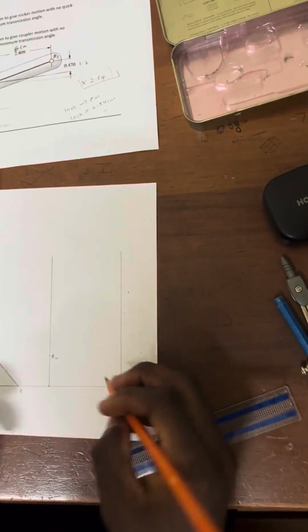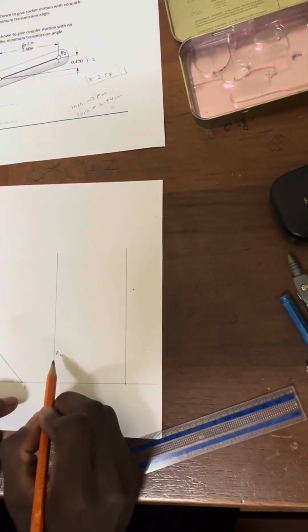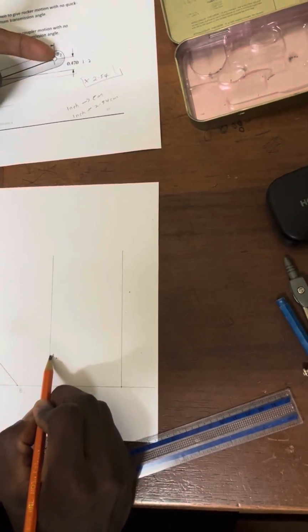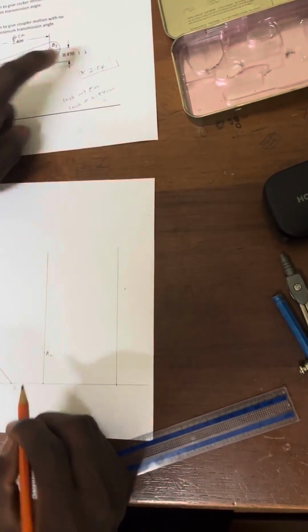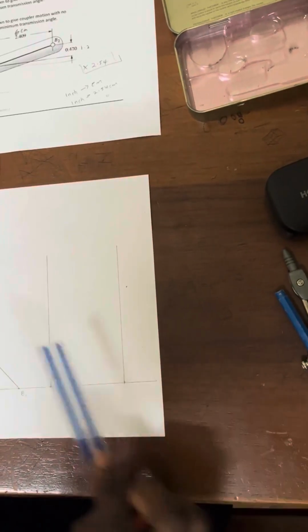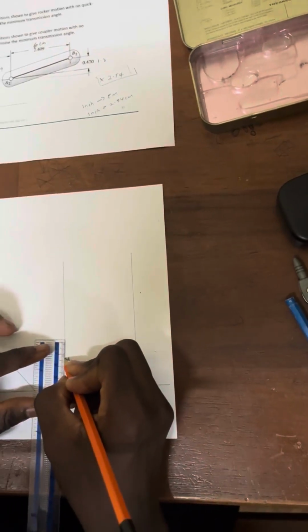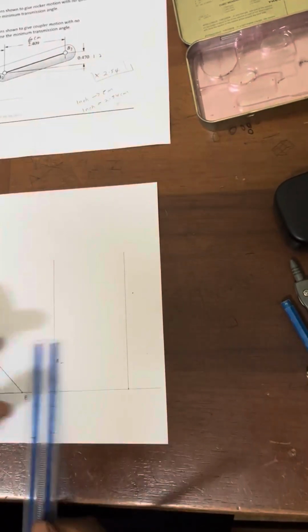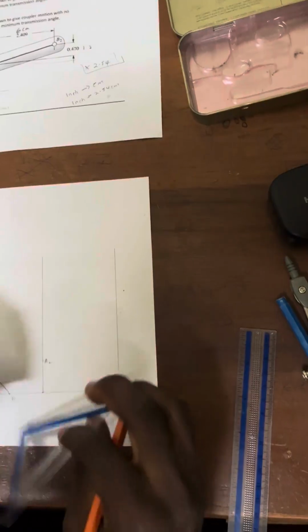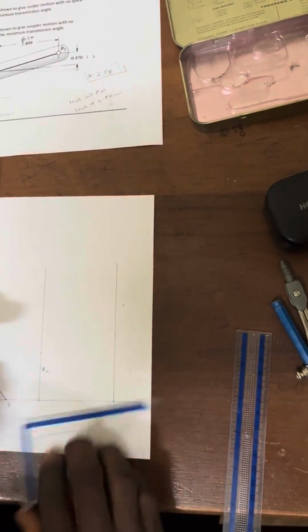So after getting the vertical line, they are saying the distance from A2 to B2 is 0.47, which is in centimeters, with 1.2. So you come to B2, you measure 1.2 up, and you draw a line through it to pass through it.